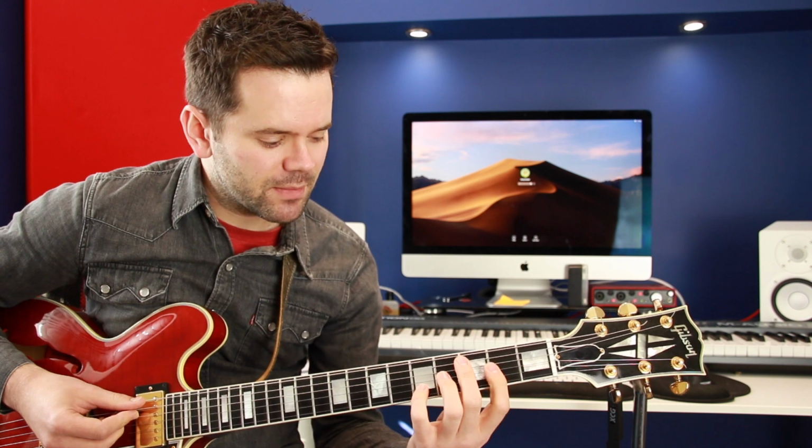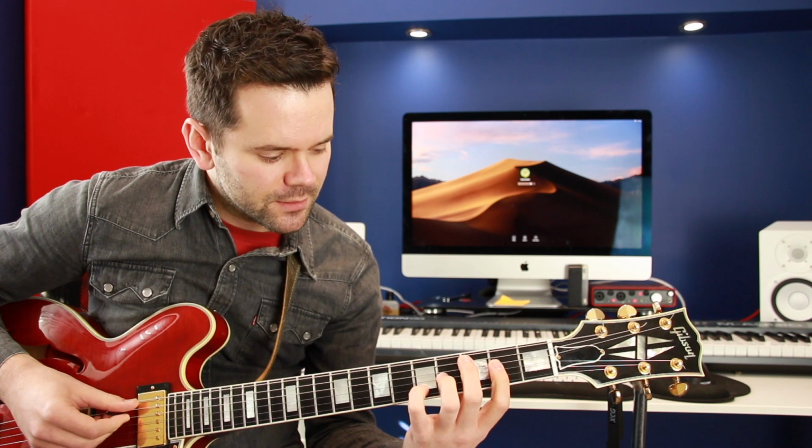So these next couple I'm going to show you are root A, and again movable. We're going to use C major 7 sharp 11 this time. So this is our first shape.